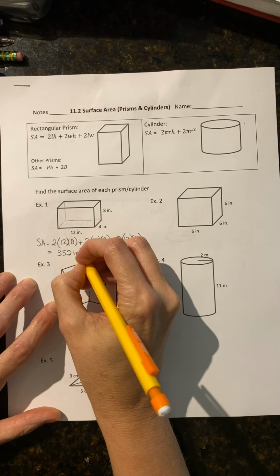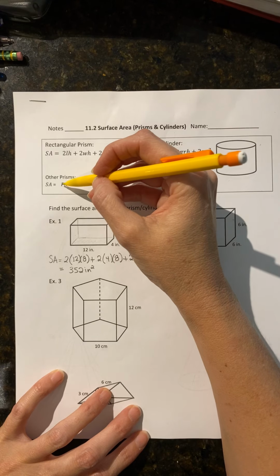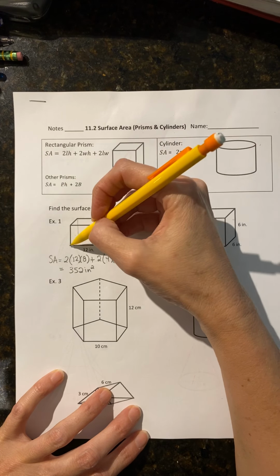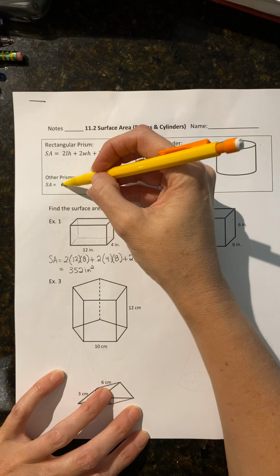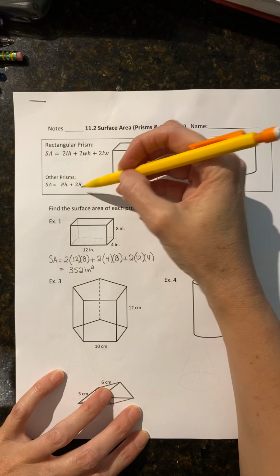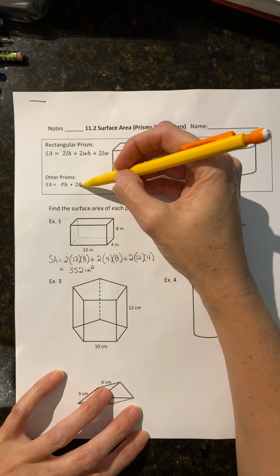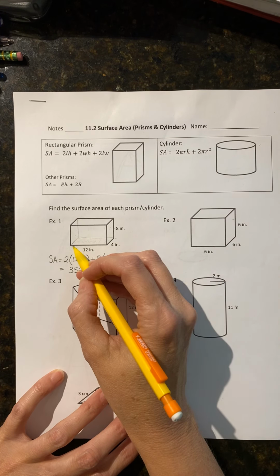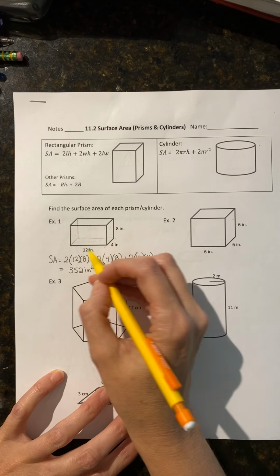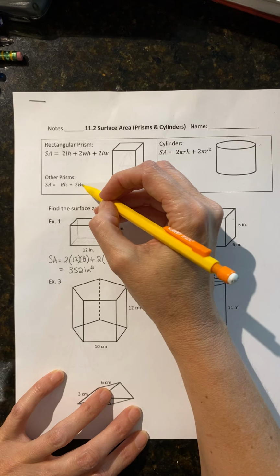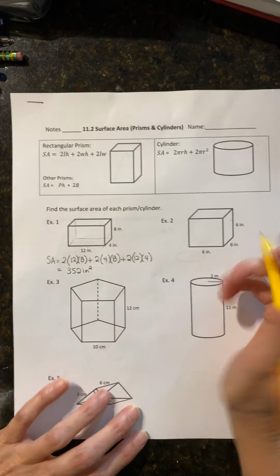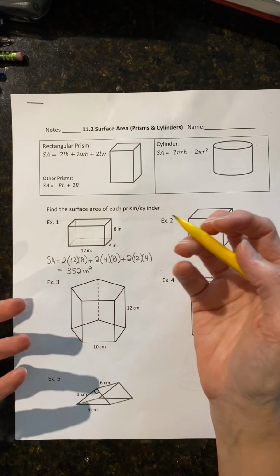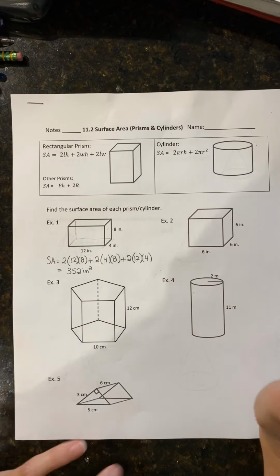Now, if you had chosen to use this formula instead, the perimeter of the base would go here. That's 12 plus 4 plus 12 plus 4. That would go in this spot. The 8 would go here. And remember, this capital B means the area of the base. And since the base is a rectangle, it would be length times width. And that would be 48. So 48 would go here. And if you do that, that formula will also work for this problem. So it depends on which one you prefer.